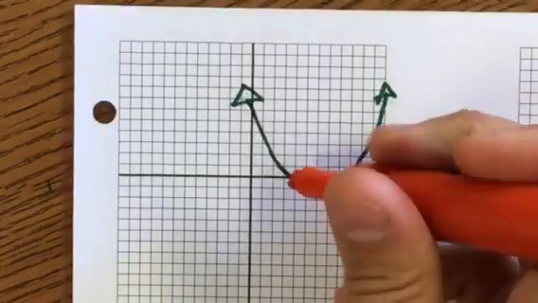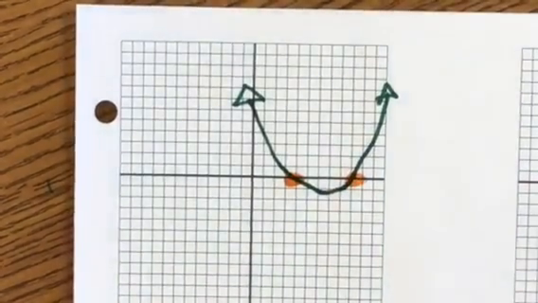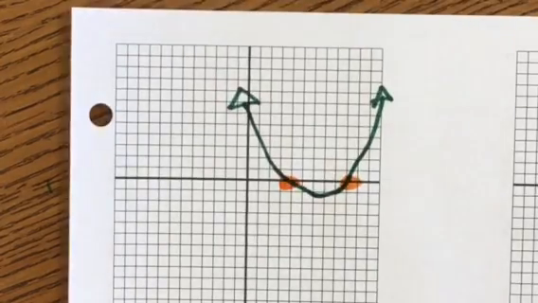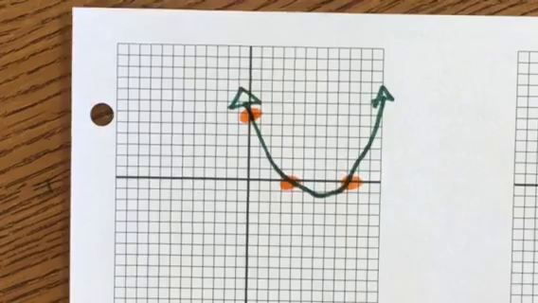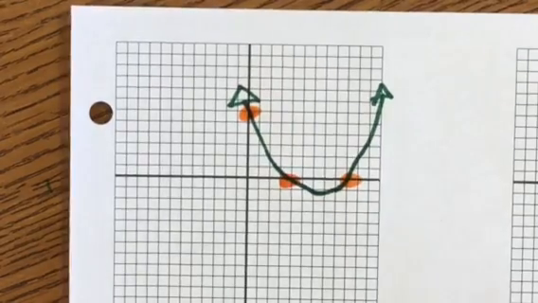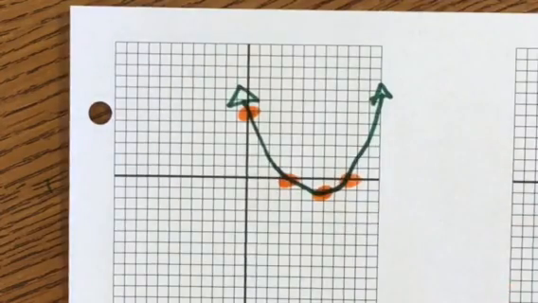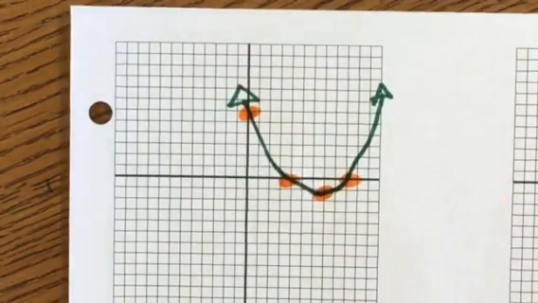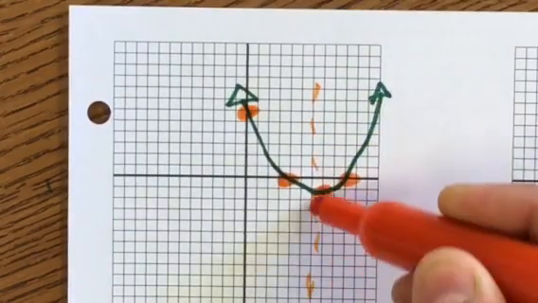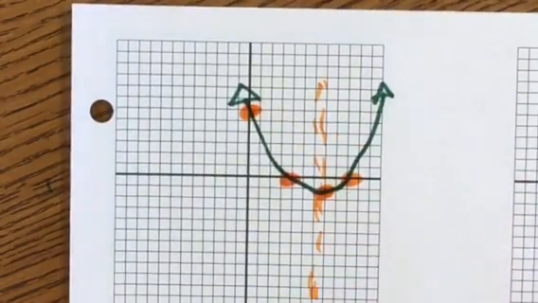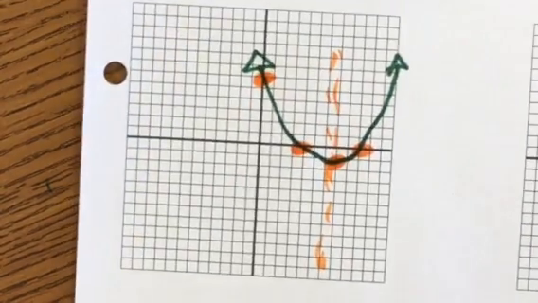We're going to look for the x-intercepts, which are right here and right here where it crosses the x line. We're going to look for the y-intercept, which is right here where it crosses the y line. We're going to look for the vertex, which is right here. It's the very bottom of the U. And we're going to look for the axis of symmetry, which cuts it right in half. And this is going to be the axis of symmetry right here. So I'm going to show you guys how to find each of these things.